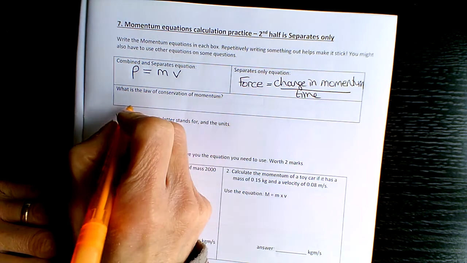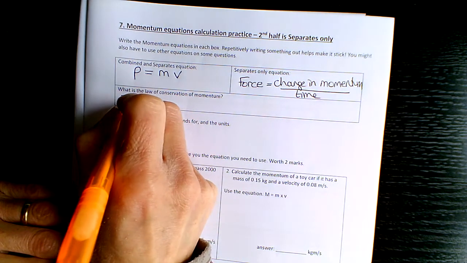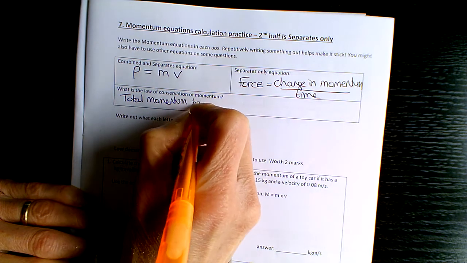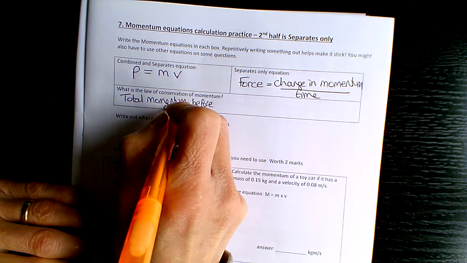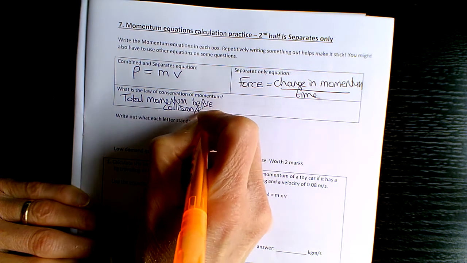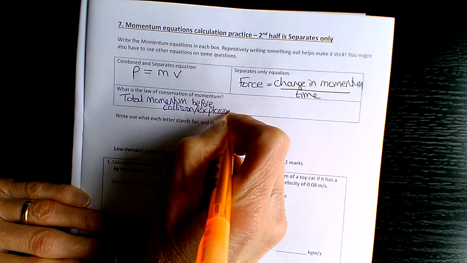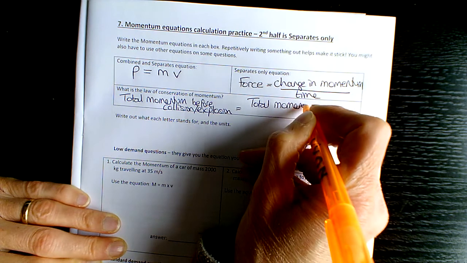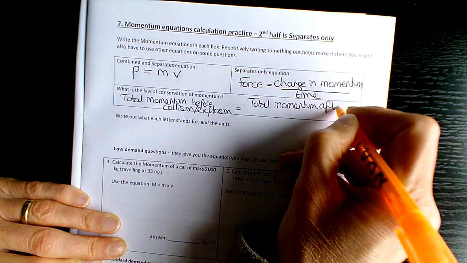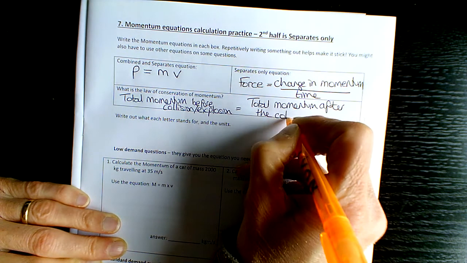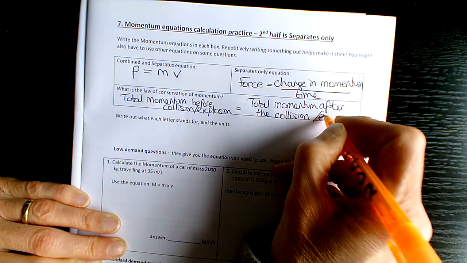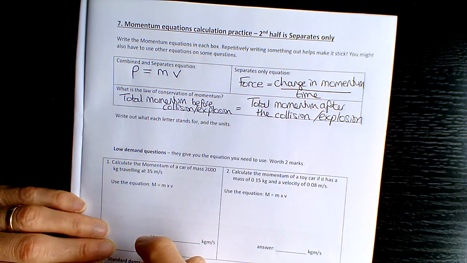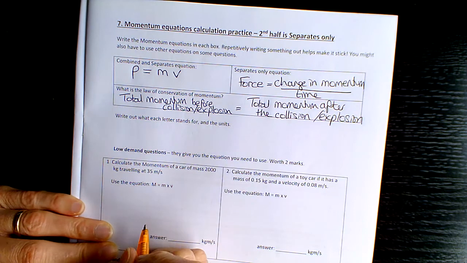And the law of conservation of momentum is total momentum before a collision or explosion is equal to the total momentum after the collision or explosion in a closed system, and that means no resultant force on it. So what does each letter stand for?